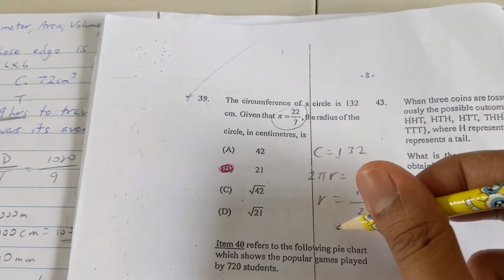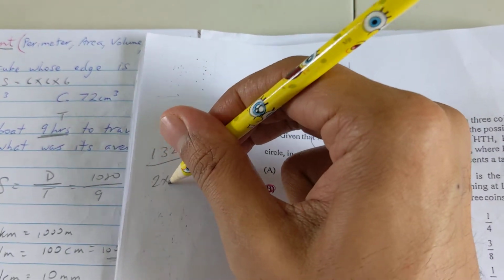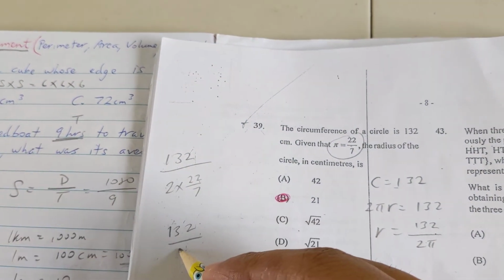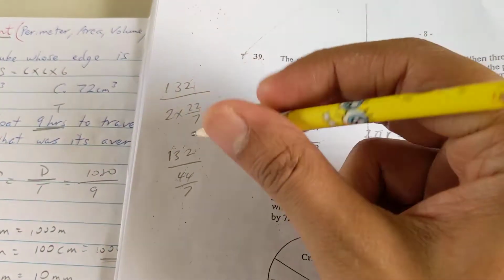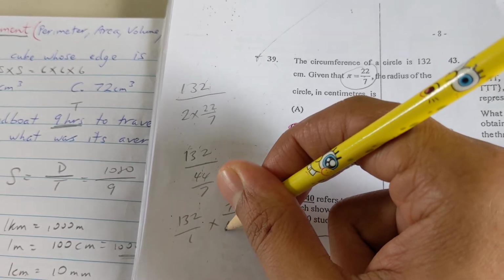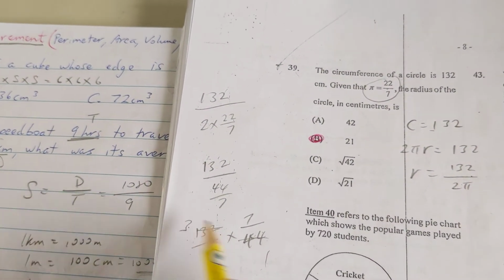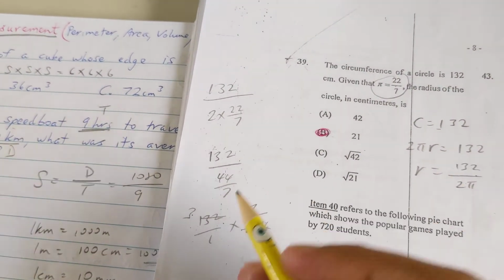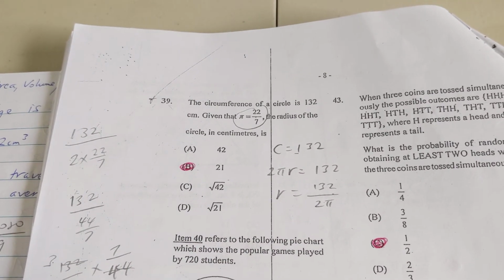But since I'm using pi this time, I'm going to do the working over here to get some space. It will be 2 times 22 over 7. 2 times 22 is 44 over 7. I don't divide fractions. You can see how the working is getting all messy already. So this will be 132 over 1 times 7 over 44. And then we cancel this out. This is going to cancel out 3 times. So you'll keep cancelling, eventually till I reach 3, you'll try a 2 and keep going and so on. 7 times 3. So that's how we end up with the radius as 21.